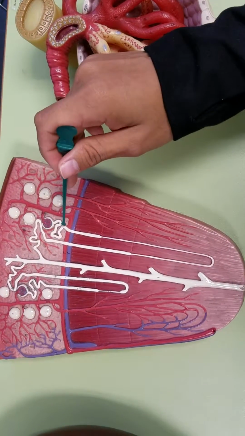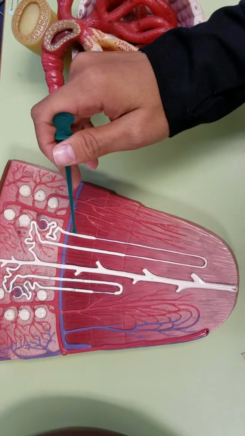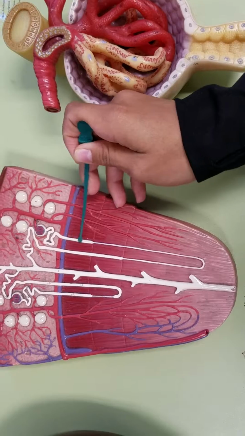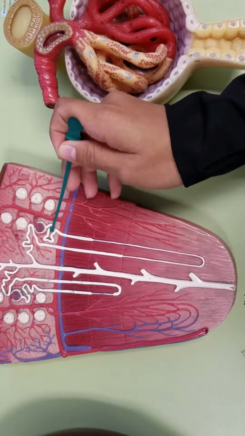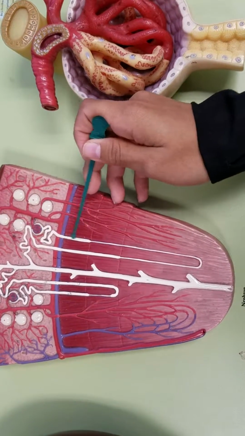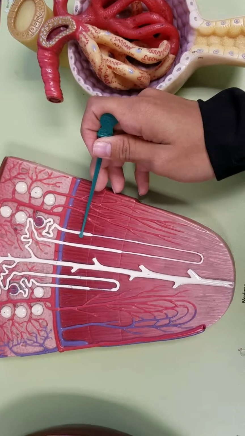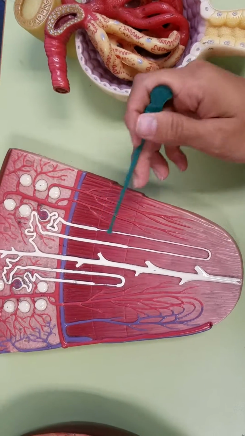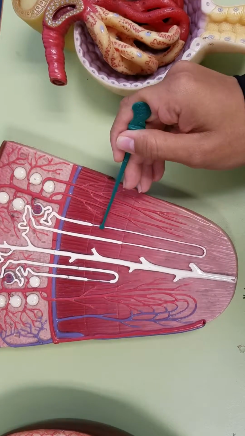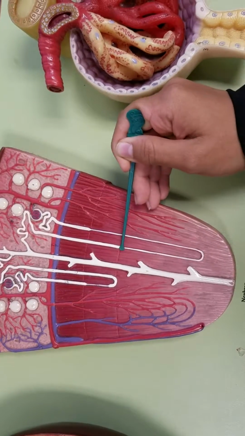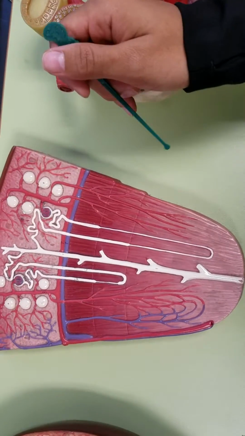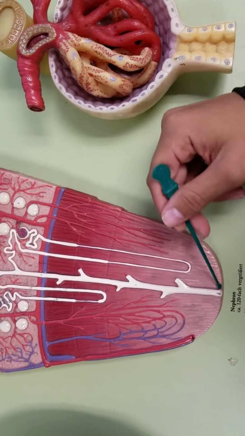Next, we're going to find the descending thick limb of the loop of Henle, which would be this thick limb coming off of the proximal convoluted tube, and it's a lot smaller and shorter than the ascending thick limb of the loop of Henle. Next, we're going to have the descending and ascending thin limb of the loop of Henle. And then as we make our way down here, we will find the renal papillae.